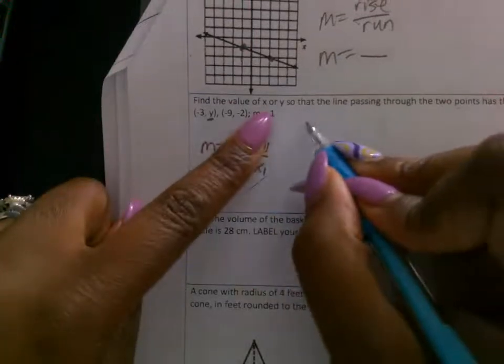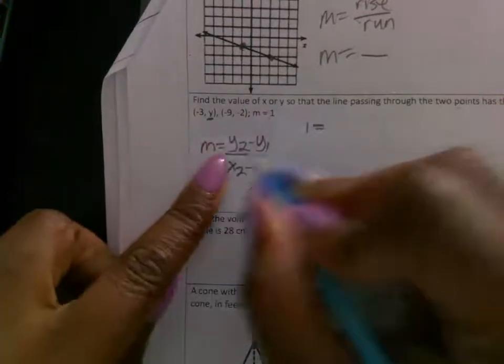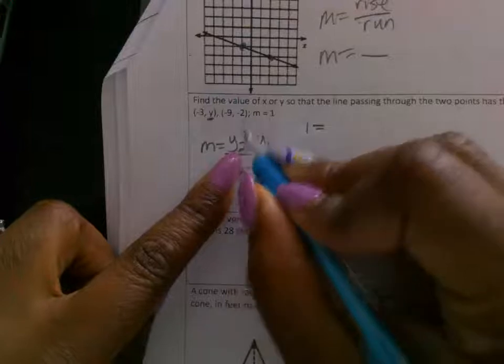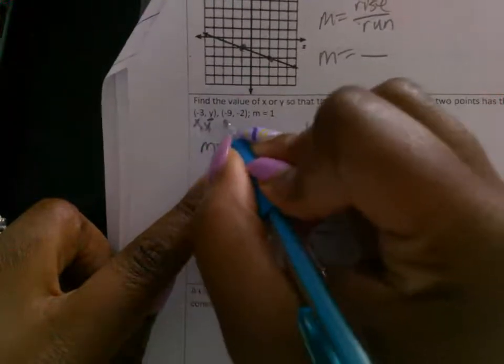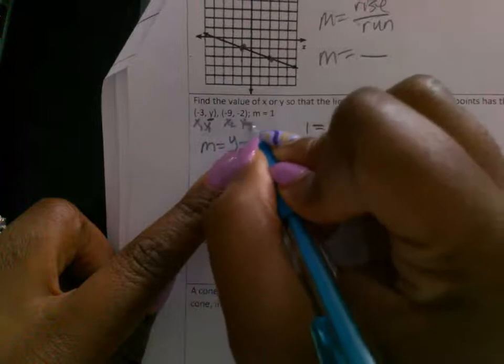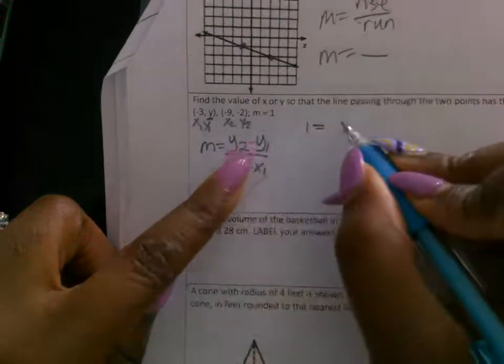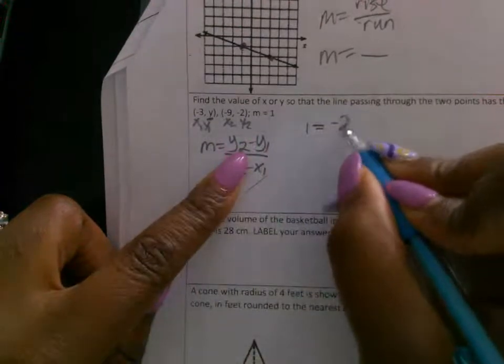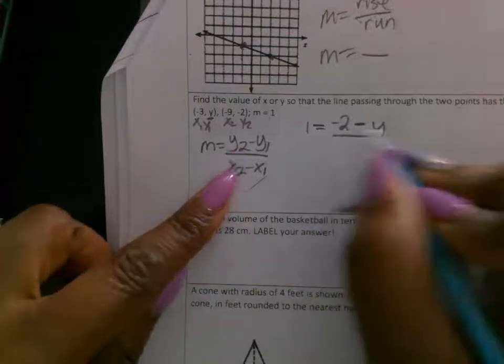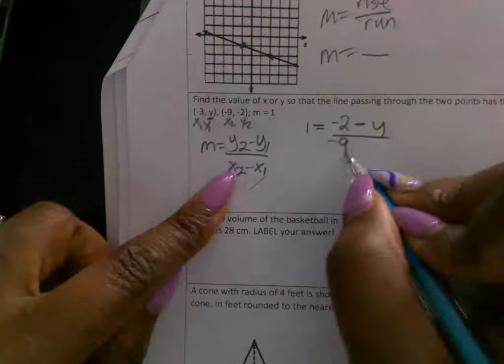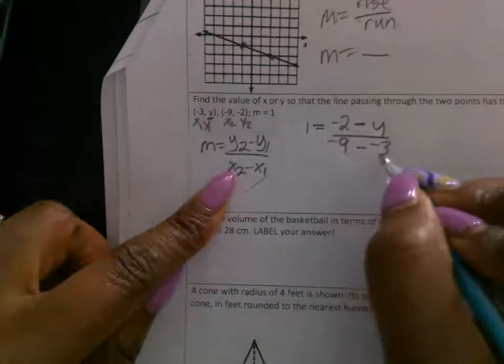So m is 1, so you got 1 right here, is equal to y2. Your y2 is -2 because this is x1, y1, x2, y2. So this gives me on the top -2 minus the y over -9 minus the -3.